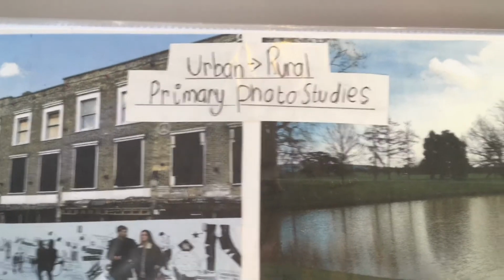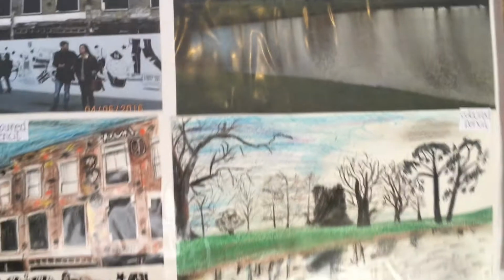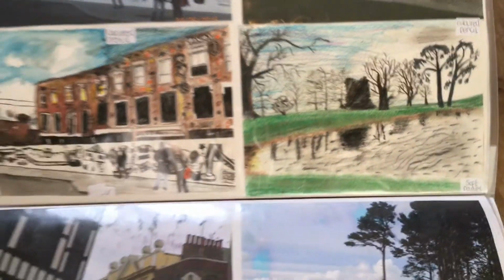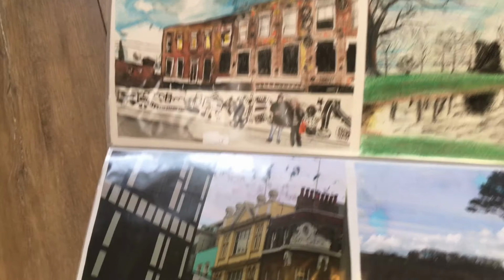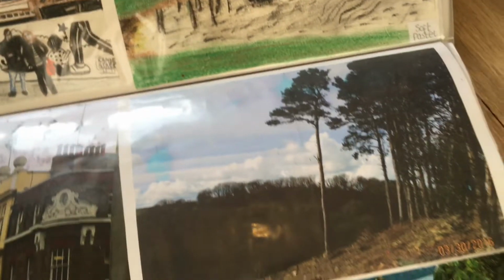And then the first thing we had to do to actually show art skills was draw our primary photos in a variety of materials, so I just picked my favourite ones and I drew them, and some of them are better than others, yeah.